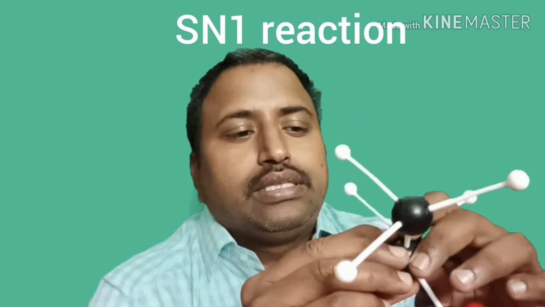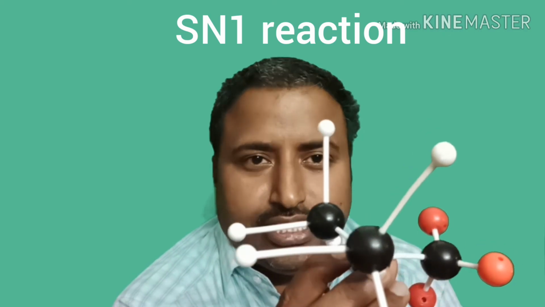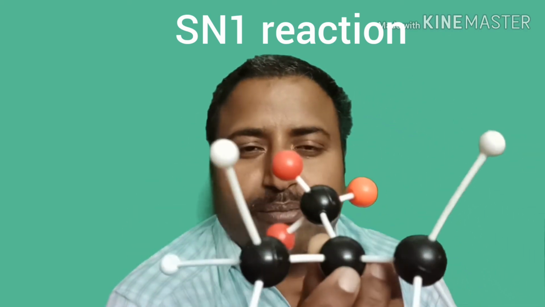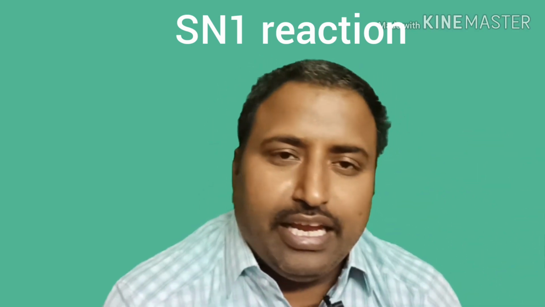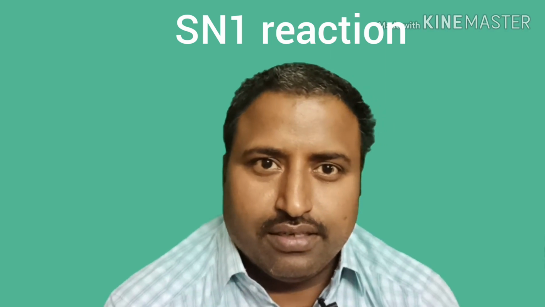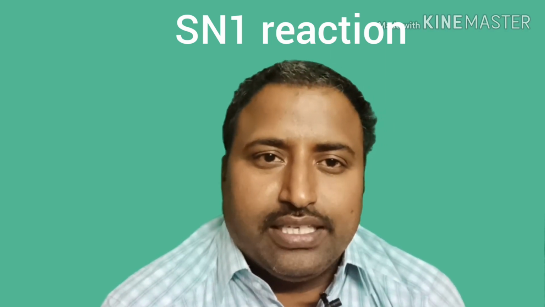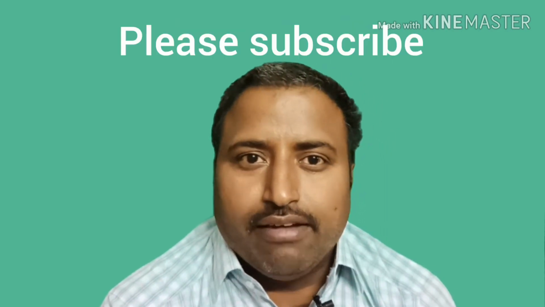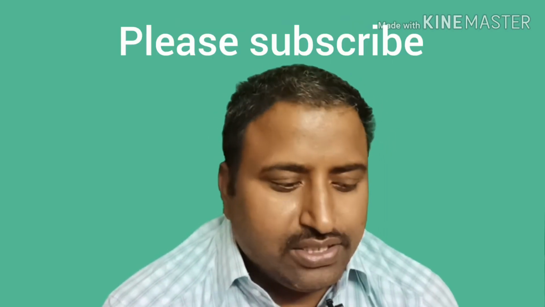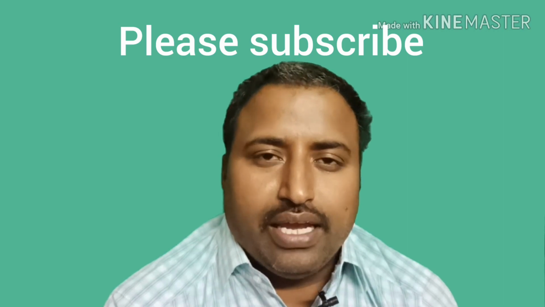So this is the mechanism for the SN1 reaction and the SN2 reaction. Remember, whenever there is a tertiary alkyl halide, it prefers SN1, and if it is a primary alkyl halide, it prefers SN2 reactions. So take a few examples and try to work out which will give an SN1 reaction and which will give an SN2 reaction, because it is one of the most important topics in organic chemistry.